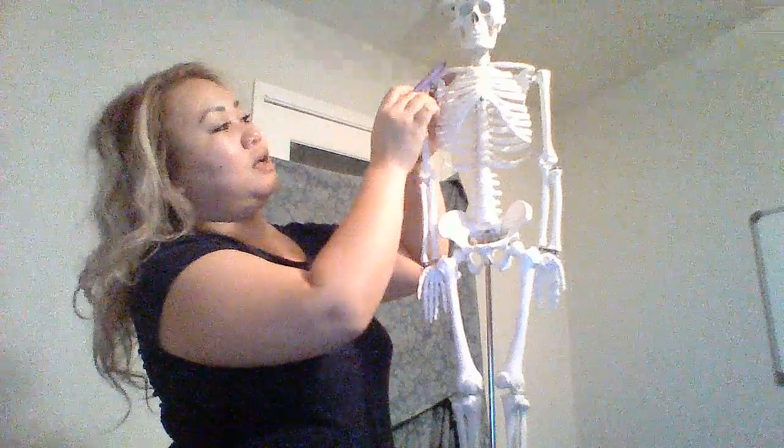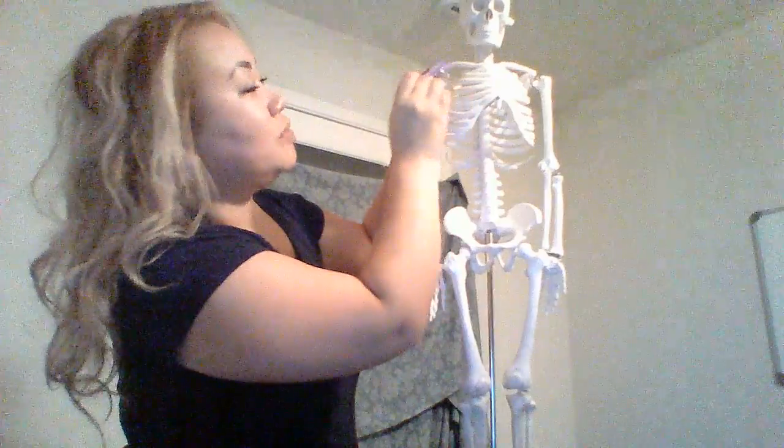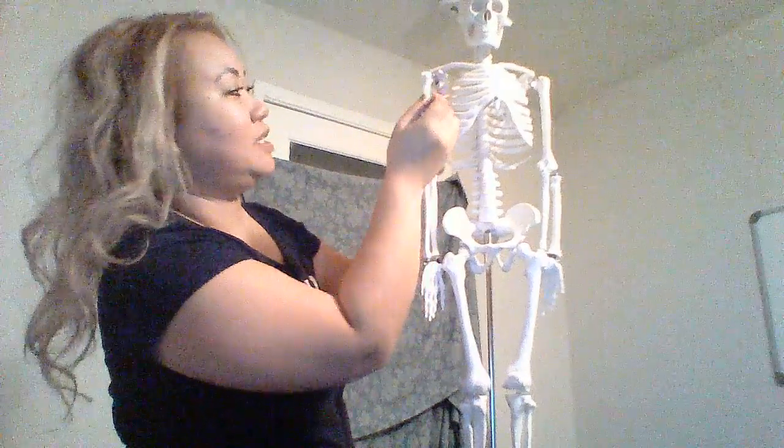Now we're going to go over to the pectoral girdle along with the upper limbs. So first we're going to start off, we have the clavicle here, and then we have the scapula, which is the shoulder blade in the back here. So that's the scapula. This is the humerus, this is the ulna, and this is the radius.